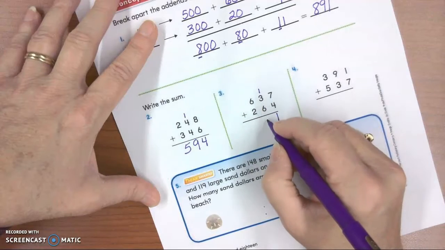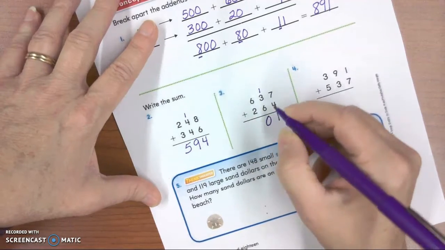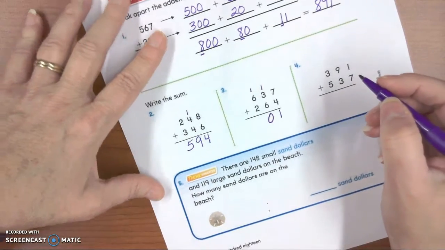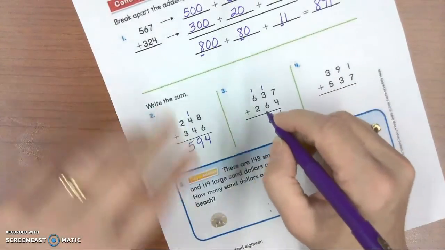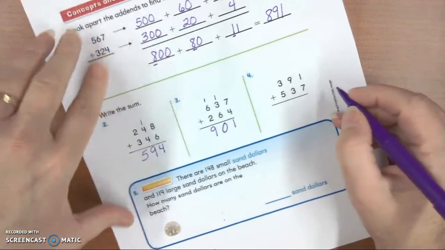6 plus 3 is 9, plus 1 more 10 is 10 tens. Regroup to the hundred, so we're regrouping twice in this problem. And 1 plus 6 plus 2 is 9.